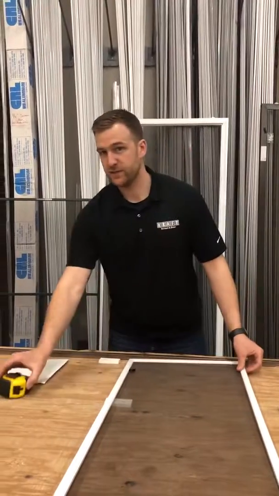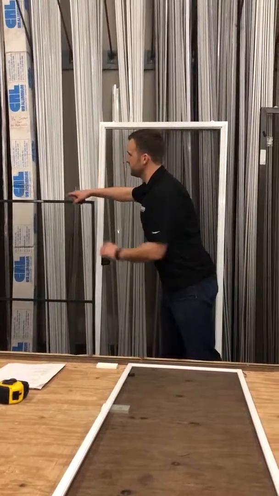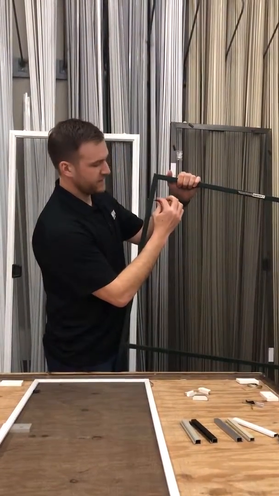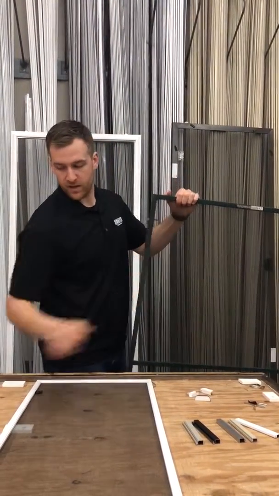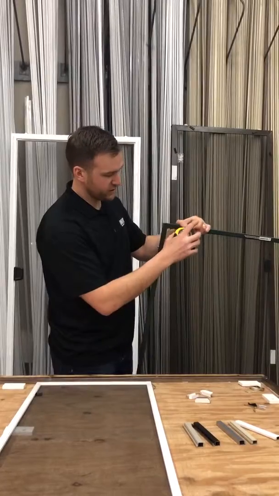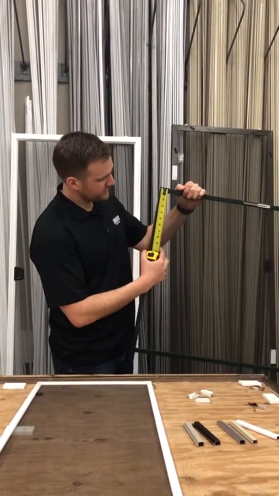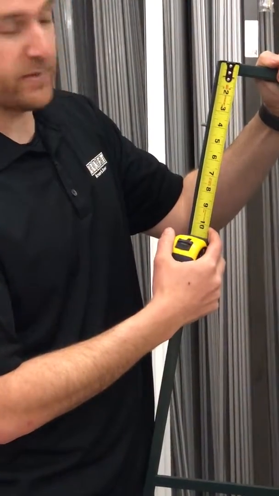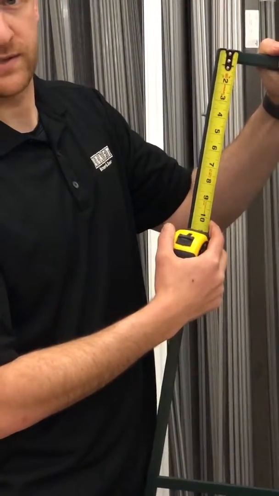The last few things to note are sometimes window screens come with plungers, such as this. And the plunger you can kind of see just comes in and out. If you have a window screen that has a plunger, you're going to just need to measure the exact width down from the edge of the screen. So this plunger would be at 4 inches.